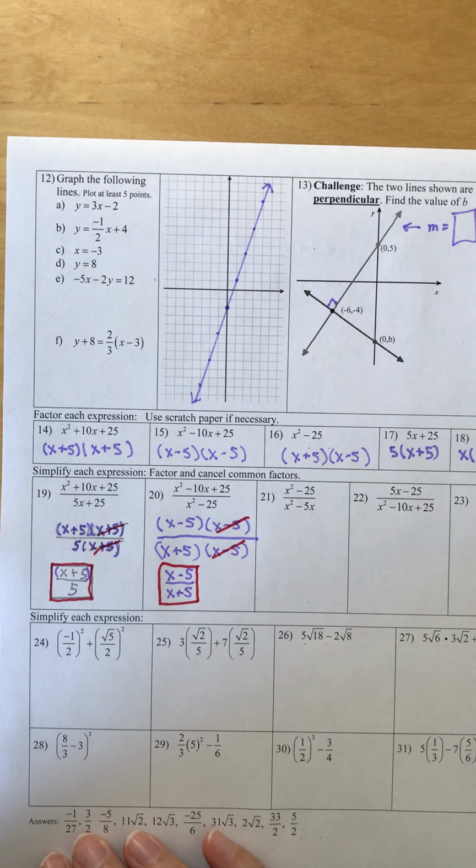I'll leave the rest of those for you to check, and I will post answers so you can know if you got them right.